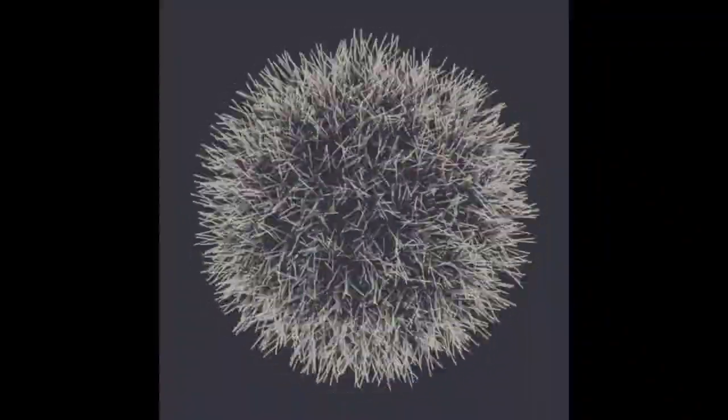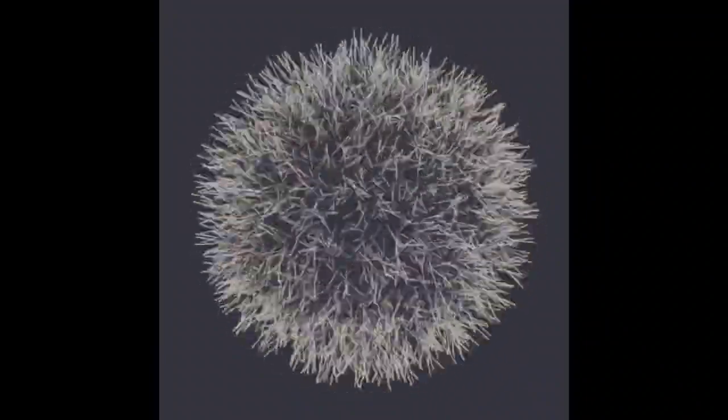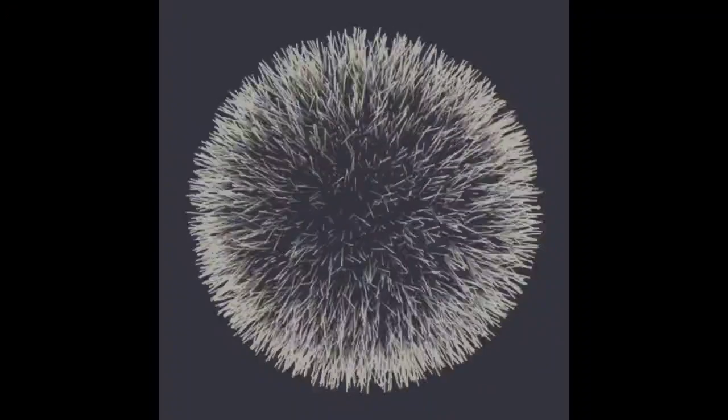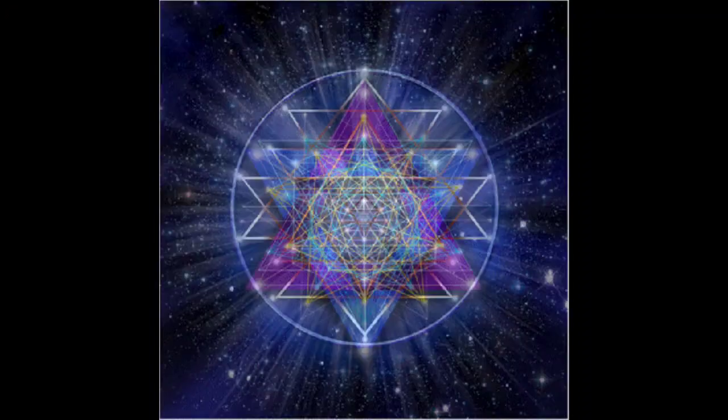Fractals go beyond the quartz snowflake. The Mandelbrot set, a famous fractal, reveals intricate patterns at every zoom level. It's a vast mathematical universe waiting to be explored.